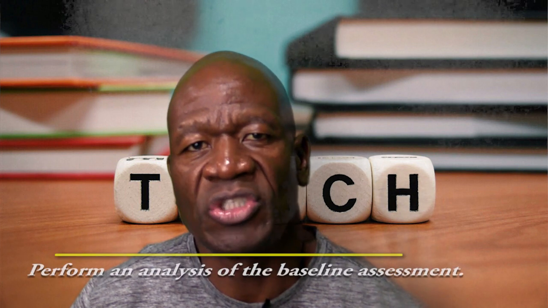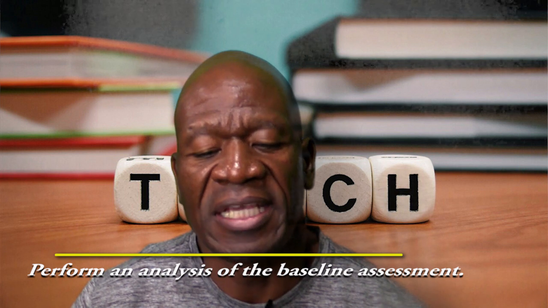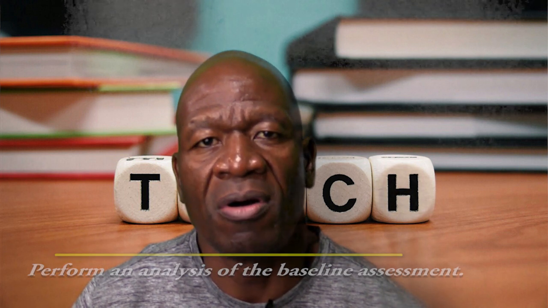That assessment will give them an indication of where the learners are in terms of their level of understanding in different subjects. The analysis of the baseline assessment is further going to give more clarity on the abilities of those learners referred to as learners at risk.